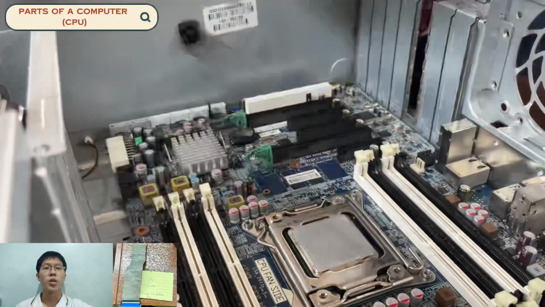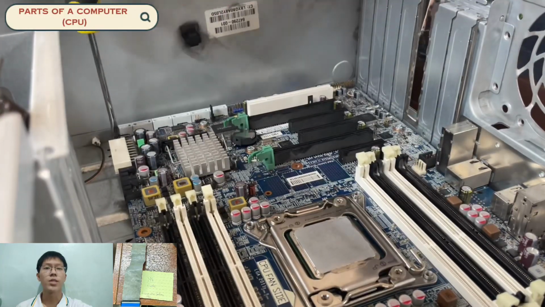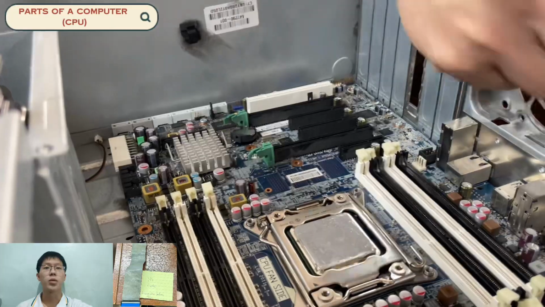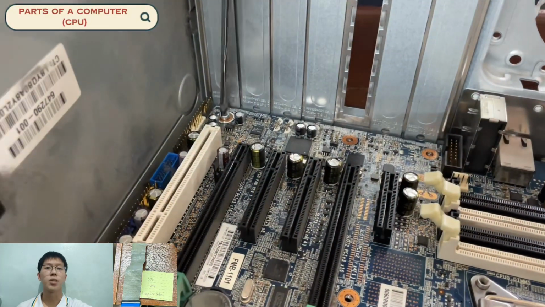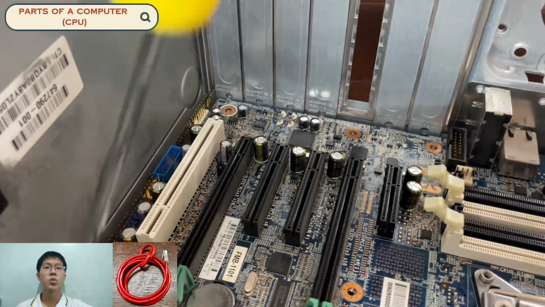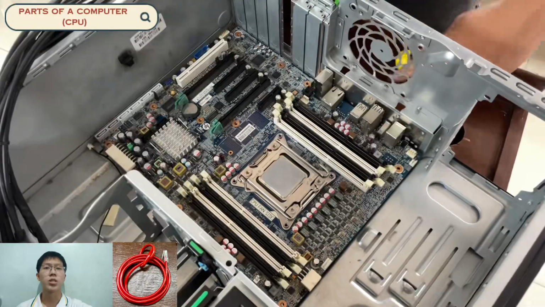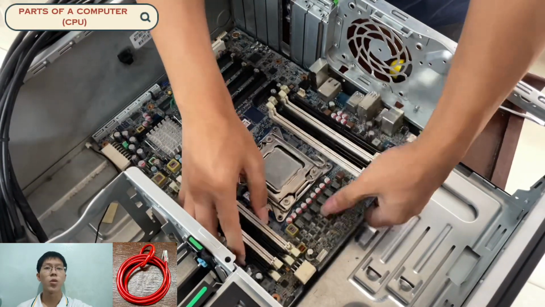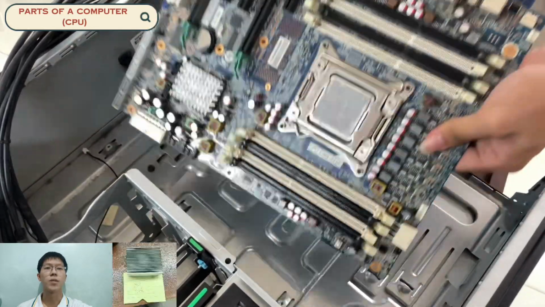The IDE cable transfers data between drives and computer system using parallel communication, where multiple bits of data are transmitted simultaneously. Unshielded twisted pair cable is a ubiquitous type of copper cabling used in telephone wiring and local area networks.